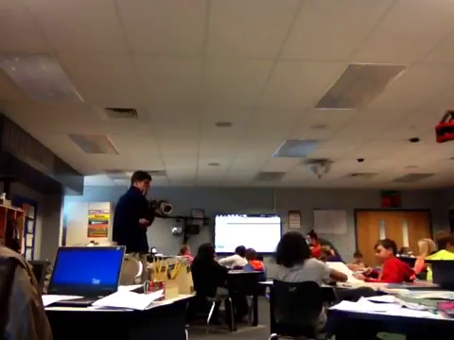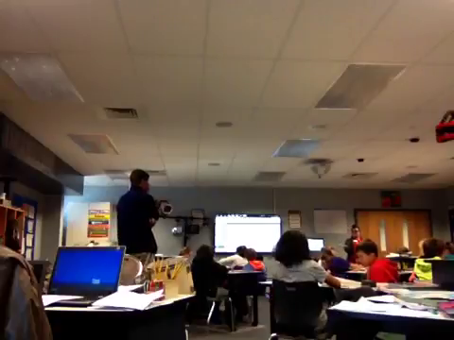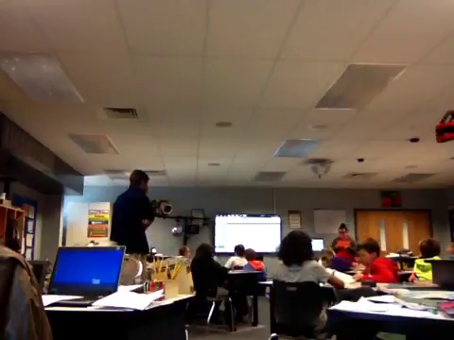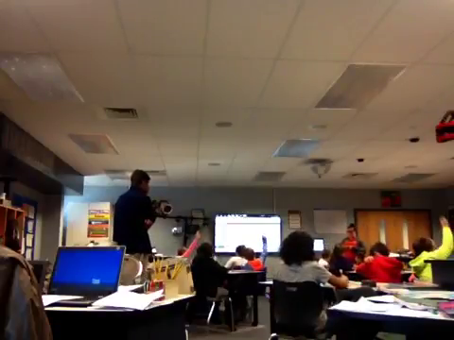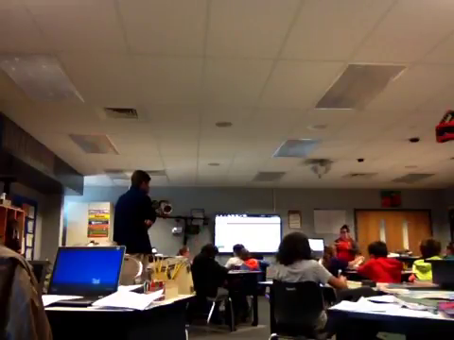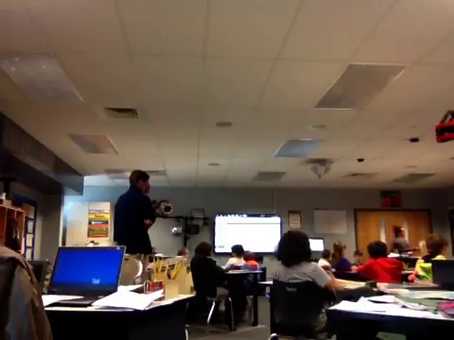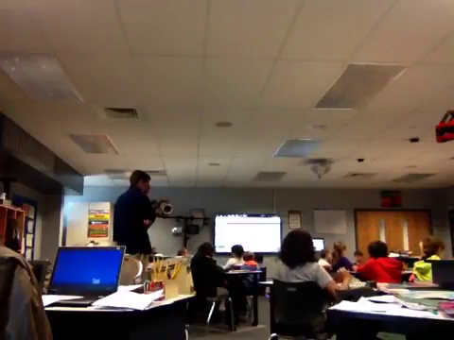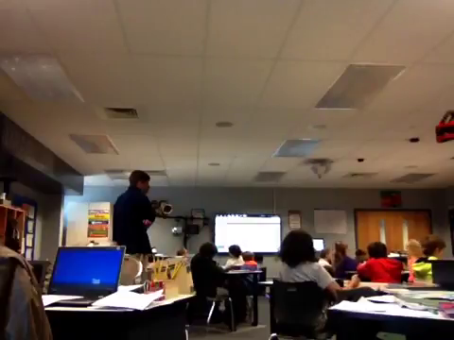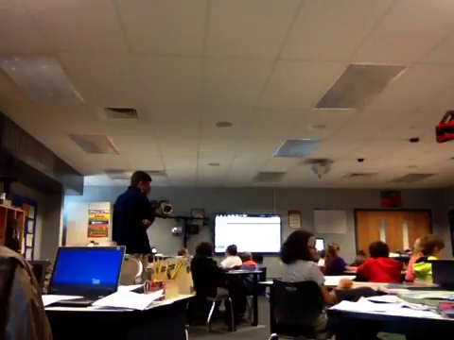Alright, so base 10 blocks. What does each of these sections represent? Hayden? 1 base 10 block. Okay, if we put it up to here, how much does that represent? 10.